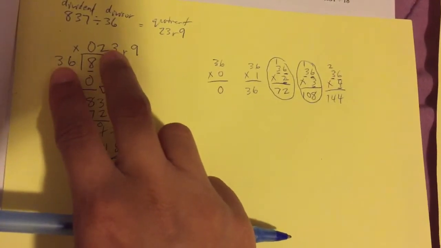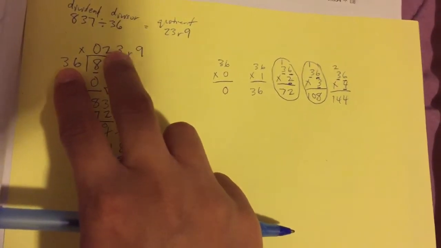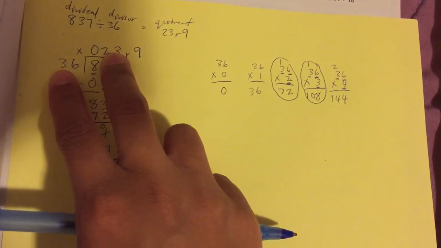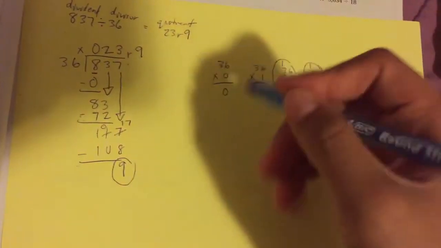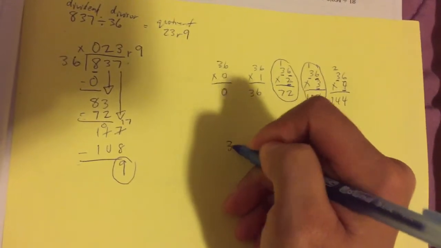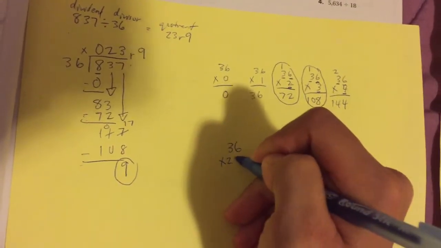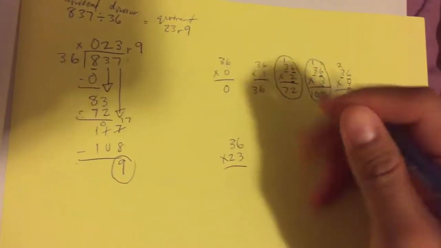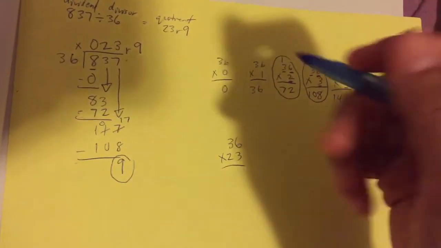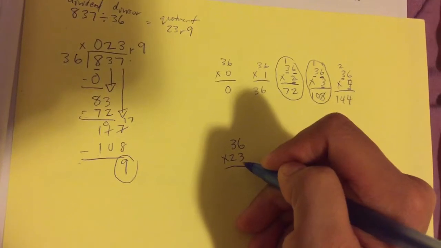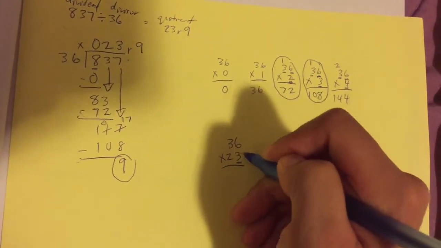You could either do 36 times 23 or 23 times 36, the reason being the commutative property of multiplication. I'm going to put 36 on top for me, and then I'm going to multiply by 23. You could have done it, like I said, with a 23 on top and a 36 on the bottom. That's perfectly fine. You'll get the same answer, just a different process.